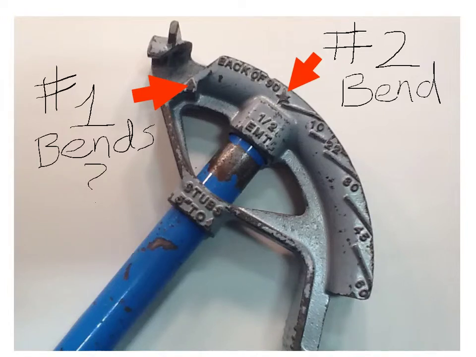Slide number 1, arrow number 1, the big red arrow. What mark is the big red arrow pointing to, and what two bends do we bend at that mark on the bender? The second red arrow, number 2, what is the name of that mark, and what bend do we bend at that location?